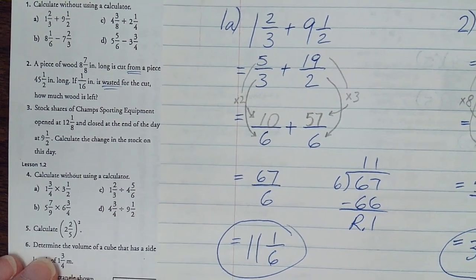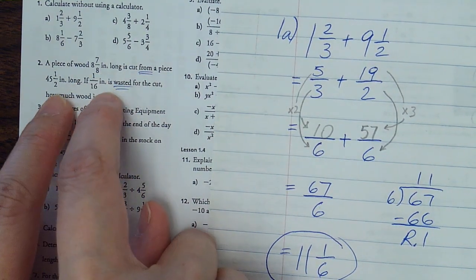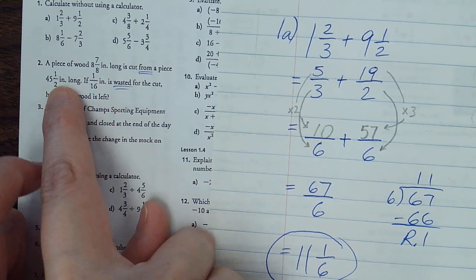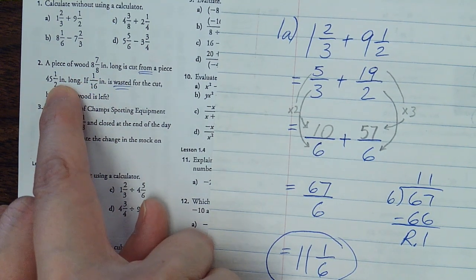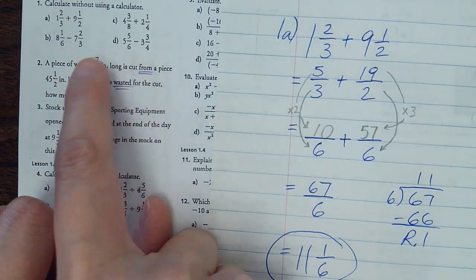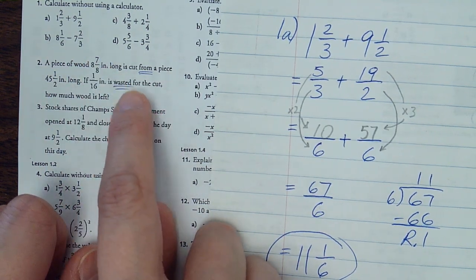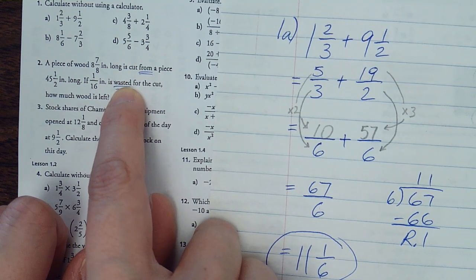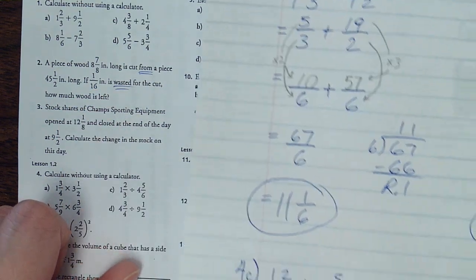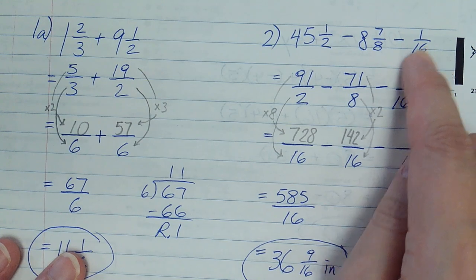Okay, number 2, some of you were asking about this question. If you read the question carefully, it says you're cutting this much from here. So that means I'm using the big number, subtract the smaller number. And then if that much is wasted, that also means subtract. So this, subtract this, subtract this. So just like the question that we took up earlier, is something like this.